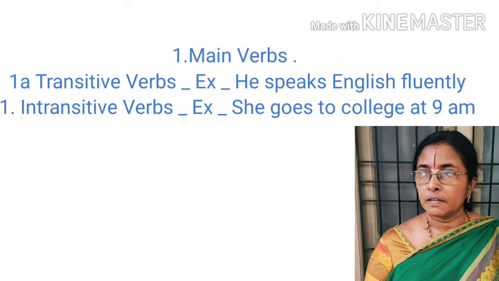Now come to intransitive verbs. If you see the example, then you can have a better understanding of it. She goes to college at 9 a.m. In this sentence, what is the subject there? The word she is the subject. Why is it called subject? Because it comes before the verb goes, right? So it is subject. What is the object there? College is the object. Why is it called object? It comes after the verb goes. So it is object.